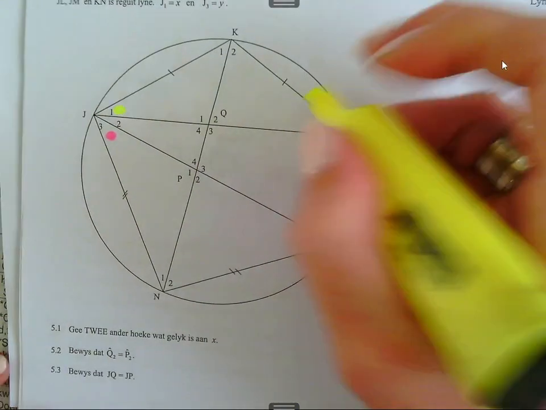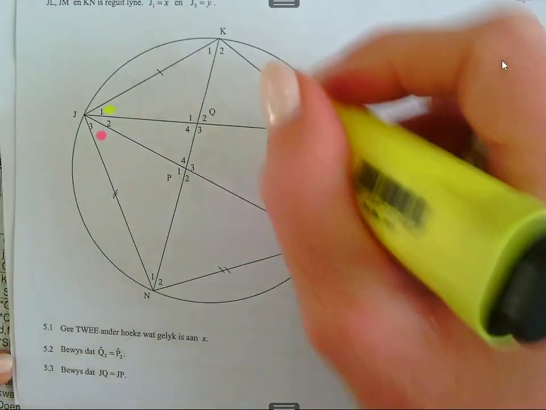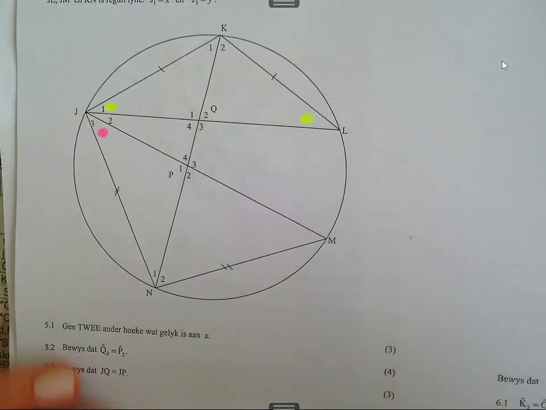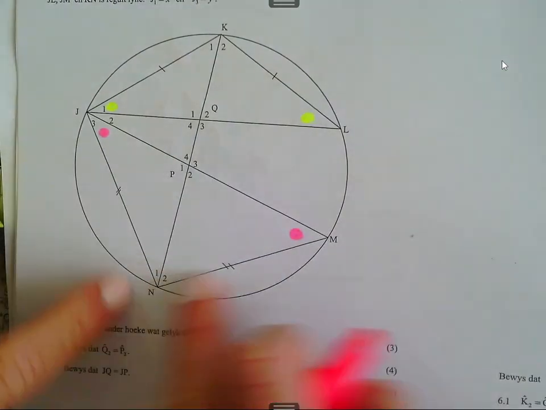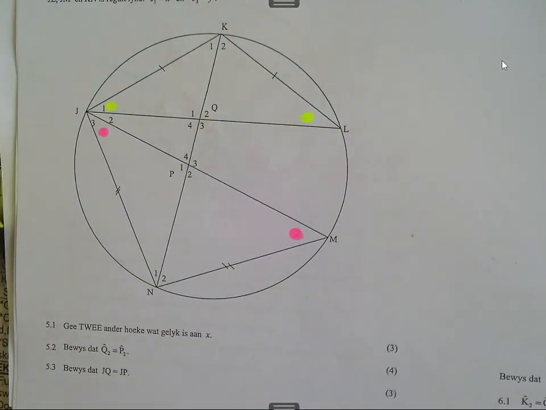So I see an isosceles triangle there, angles opposite equal sides. Here at the Y value as well, angles opposite equal sides. There's no center in this one and there's no tangent, so I assume we are looking at the cyclic quads.